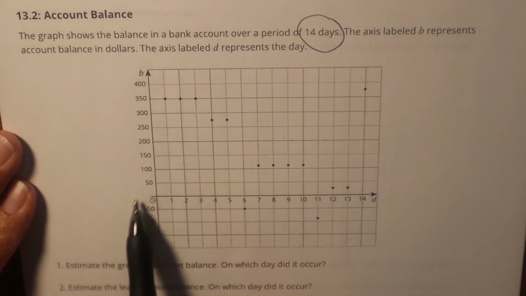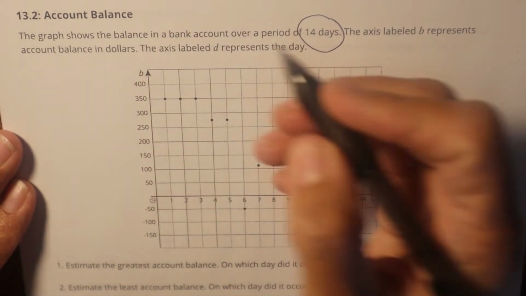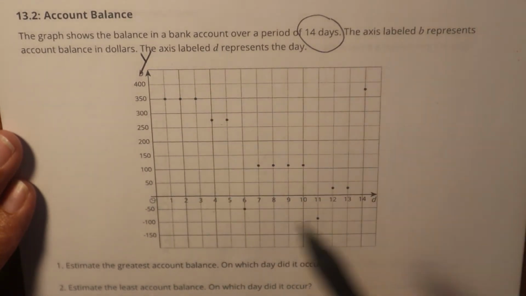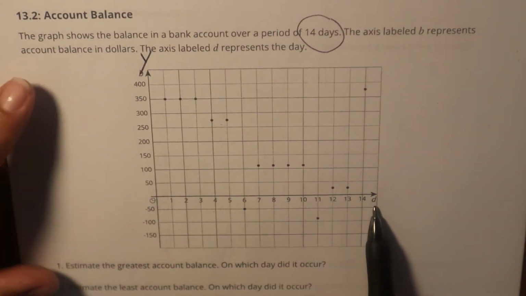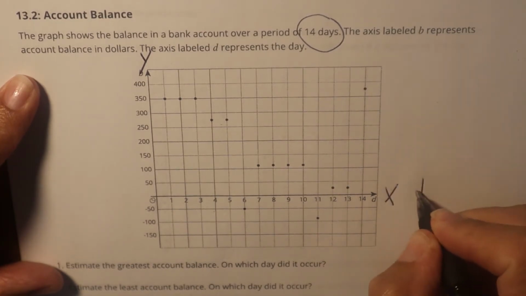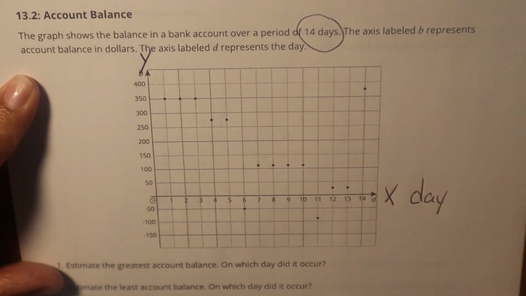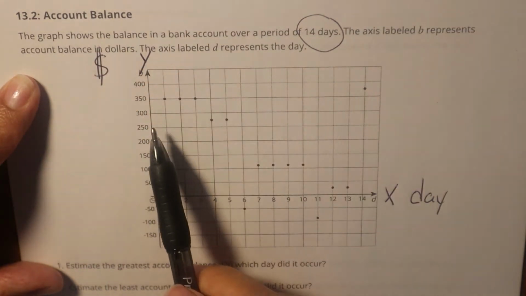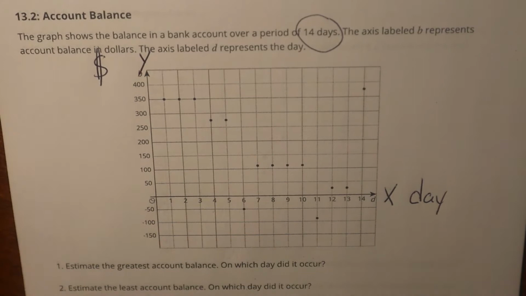So here's all your money. So this is always the y-axis, your vertical axis. Your x-axis, according to the problem, represents the day. So this is your x. So this is your day, days 1 to 14. And up here, this is your money. Money going in, money coming out.